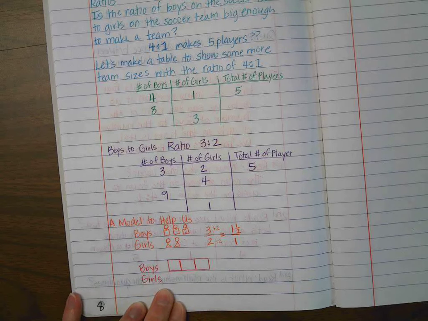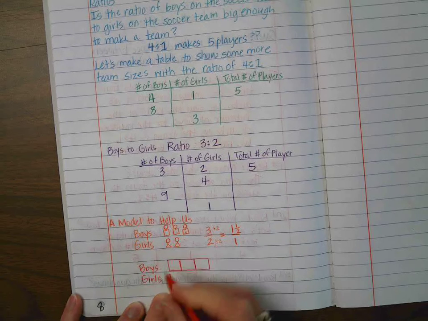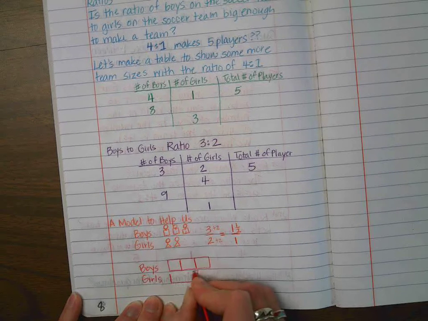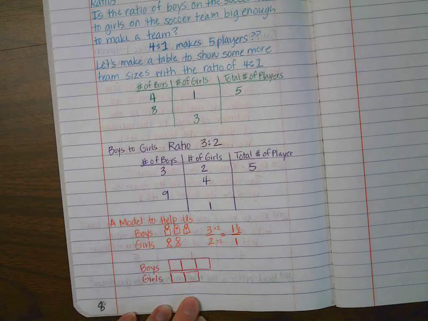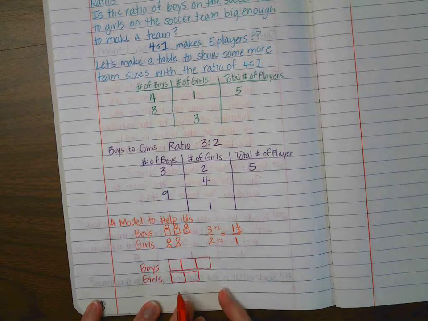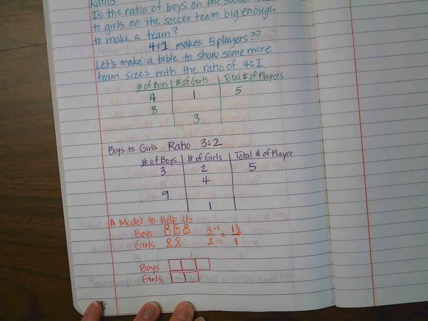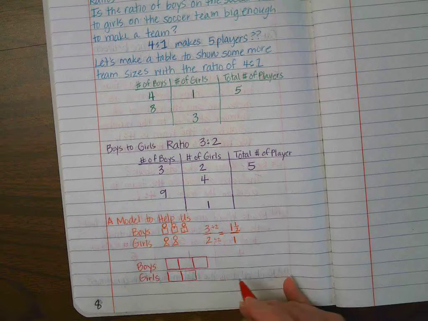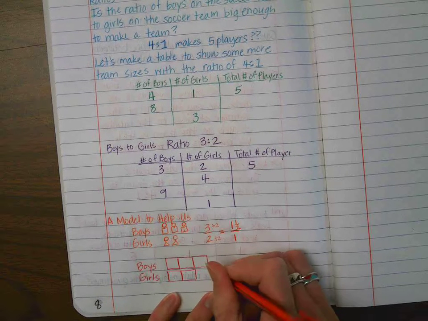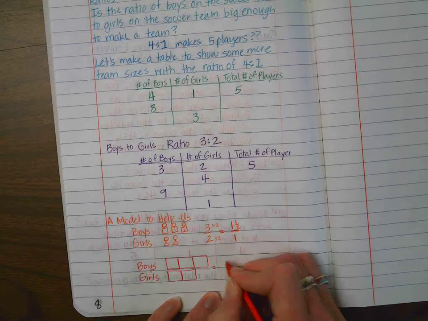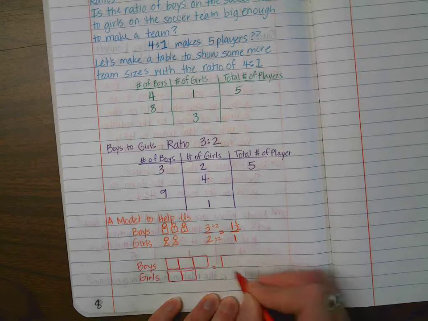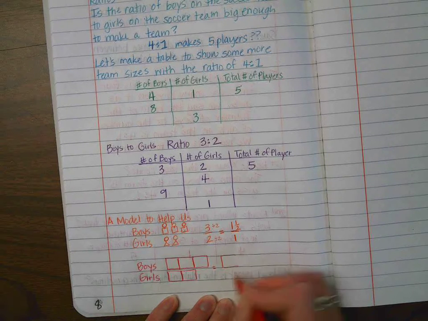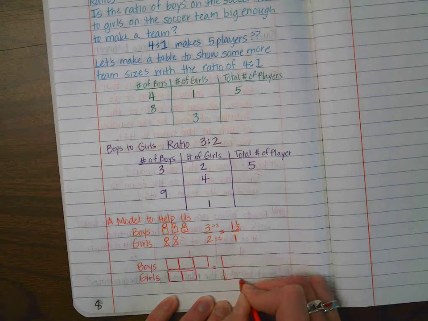Now, is the piece of tape for girls going to be the same length as the piece of tape for boys? The answer is no, because we don't have 3 girls. We have 2 girls. So I have to make my piece of tape the same size as only 2. And then you can see that that is our ratio. For every 3 boys, we have 2 girls. So now the question again, we're trying to figure out what it would be for 1. So we have to take this piece of tape, and we have to show what it would look like if there was only 1 girl.